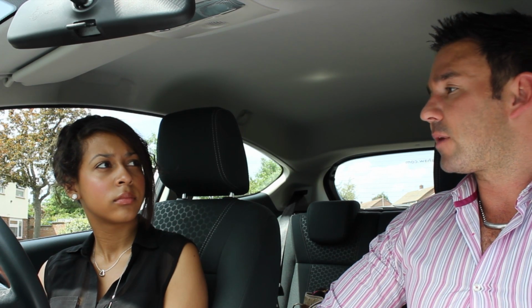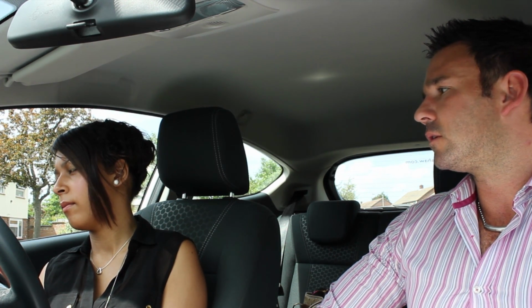Now, turning right, which two mirrors will we check for turning right? Interior and right door. Magic. And obviously we look for the same thing behind us, and what we're looking for in the right door mirror is cars that are coming out of the junction. Remember, it's what's behind you.